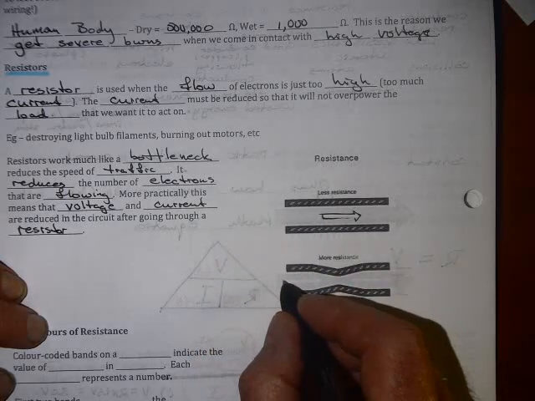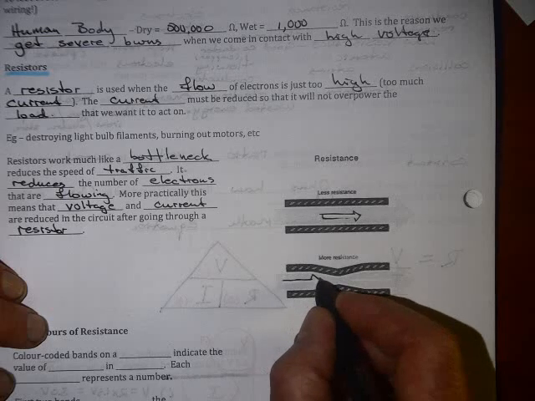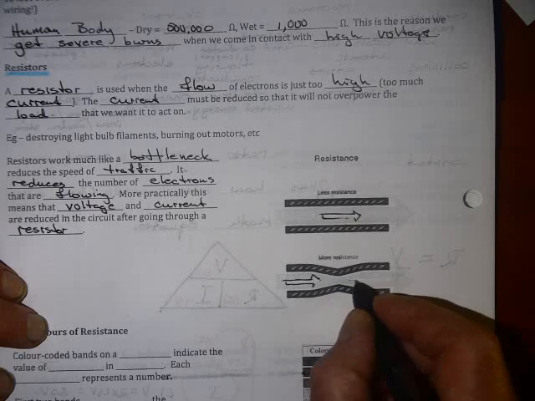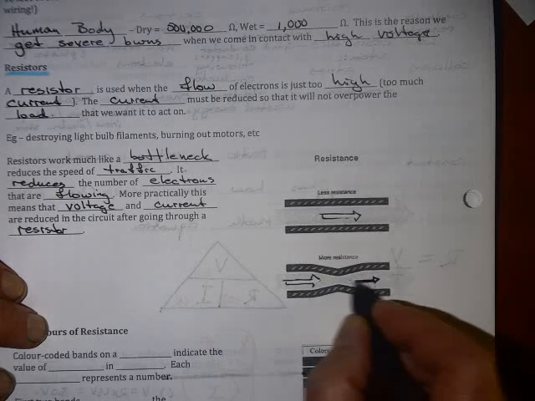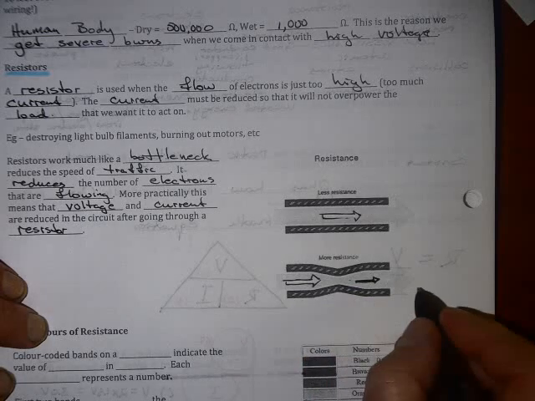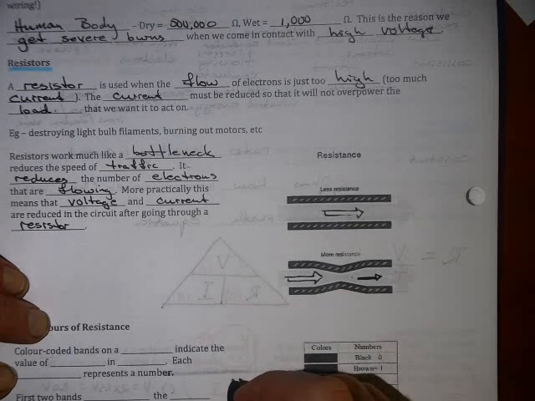If you have an accident and you've got to reduce to one lane, notice that I made this smaller than this one. Okay, so it reduces both flow and voltage, so current and voltage.